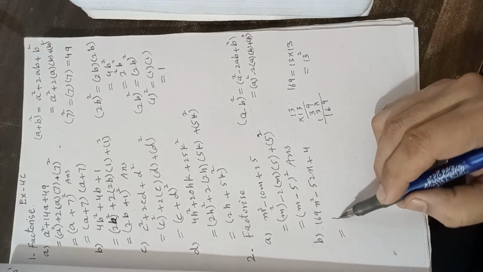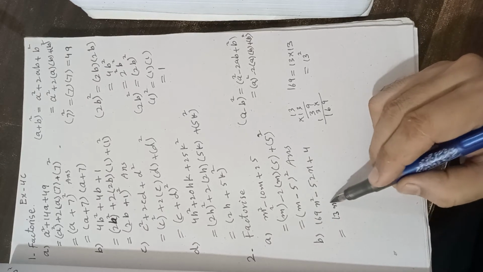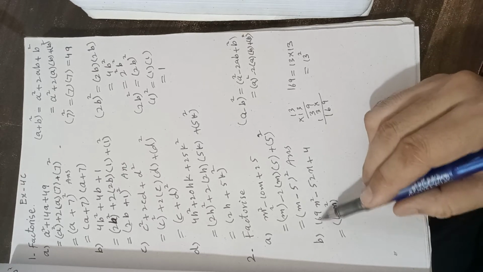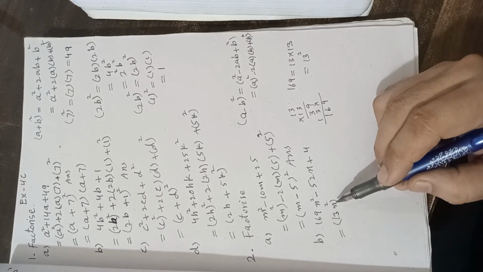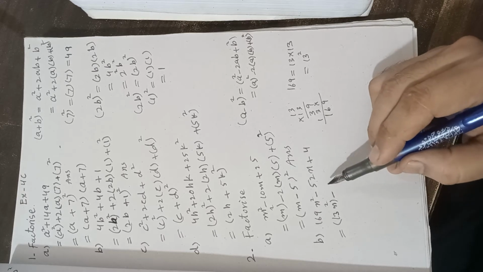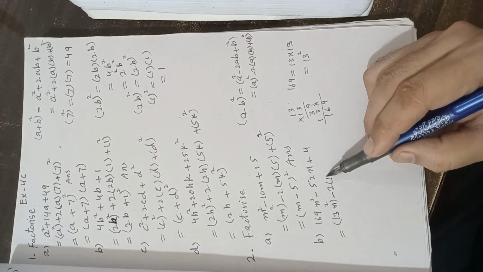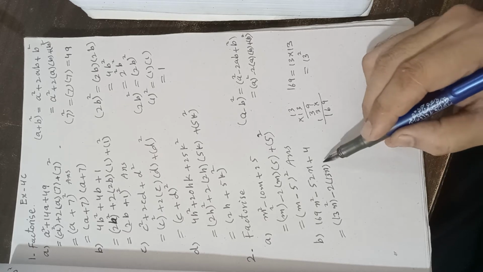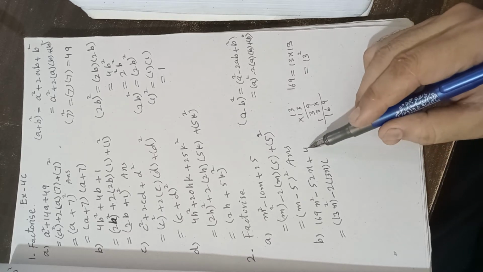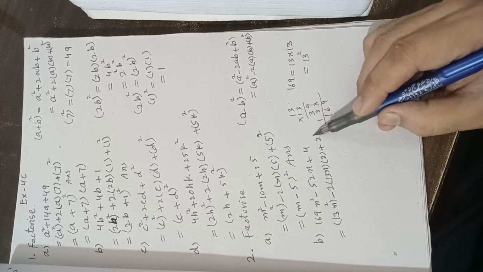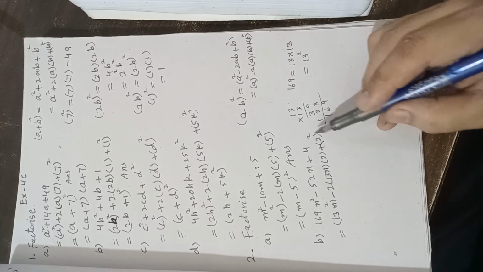So (13n) whole square. This term has changed into the combined square. Now you will write 2 as per the identity, then 13n as a, and then from here 4 will become 2 because 4 is the square of 2.